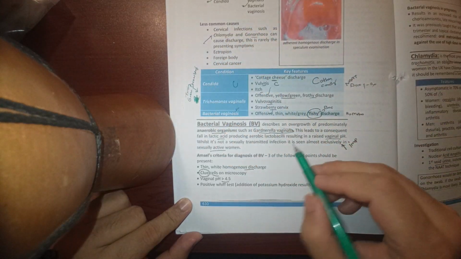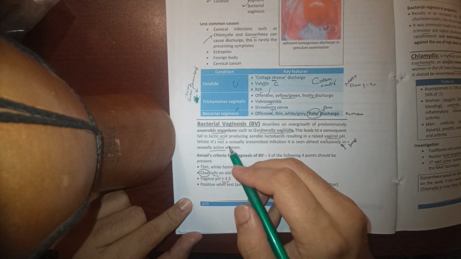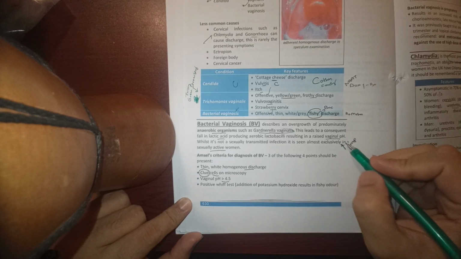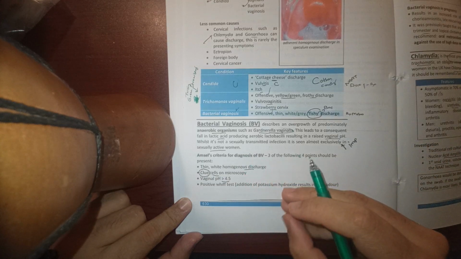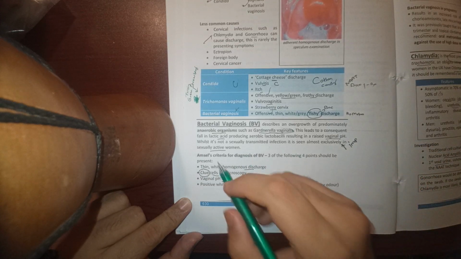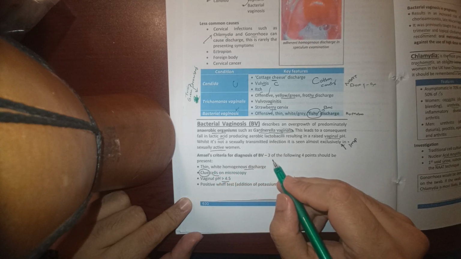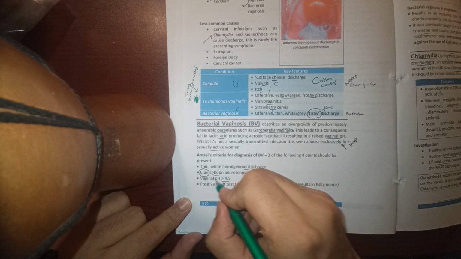Bacterial vaginosis describes an overgrowth of predominantly anaerobic organisms such as Gardnerella vaginalis. This leads to a consequent fall in lactic acid, reducing lactobacilli and raising vaginal pH. While it's not a sexually transmitted disease, infection is seen almost exclusively in sexually active women. Amsel's criteria for diagnosis of BV is 3 of the following 4 points: a thin, white, homogeneous discharge, clue cells on microscopy.